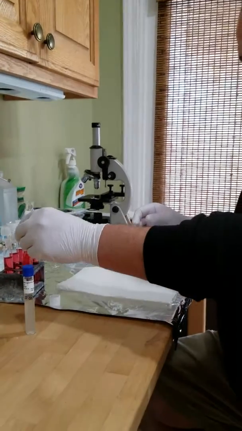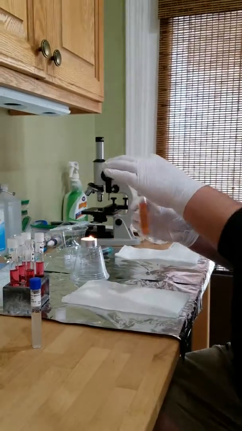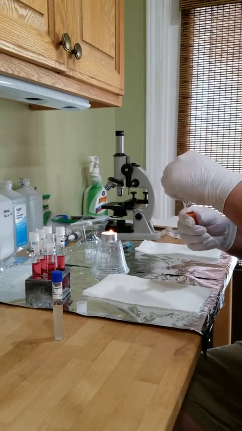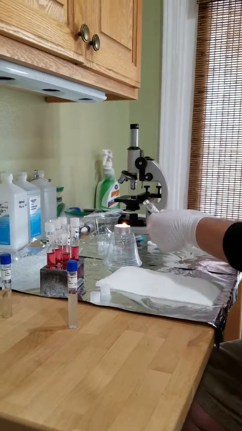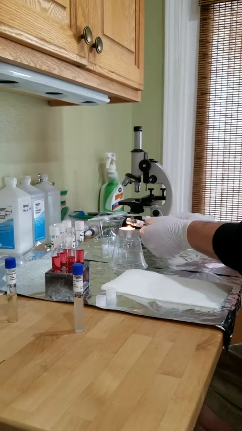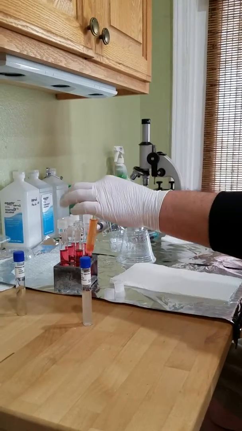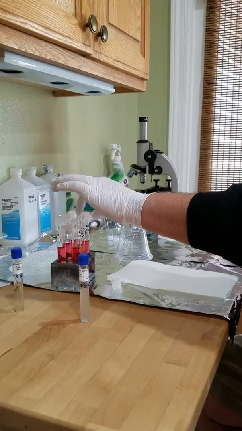So this is going to be one. I'm going to get the next one, which is also the fructose cerevisiae. Set you down. Go ahead and flame this one. And set this down. The next one.